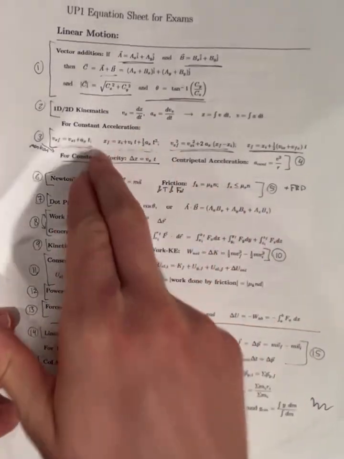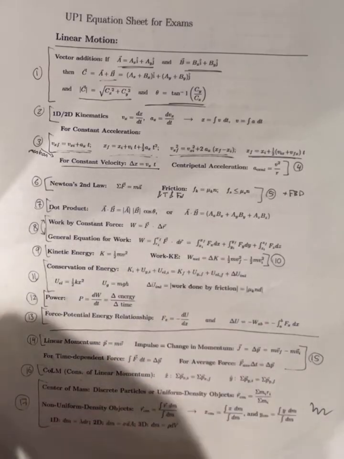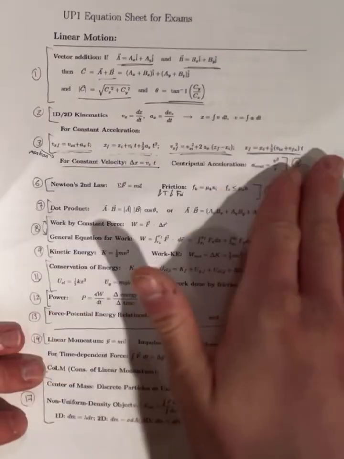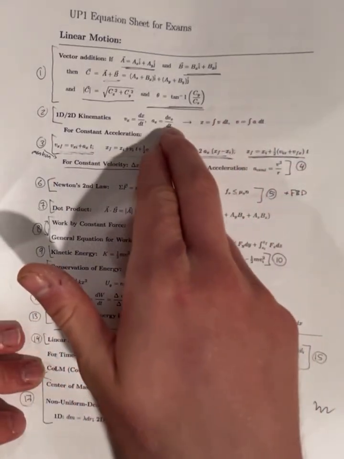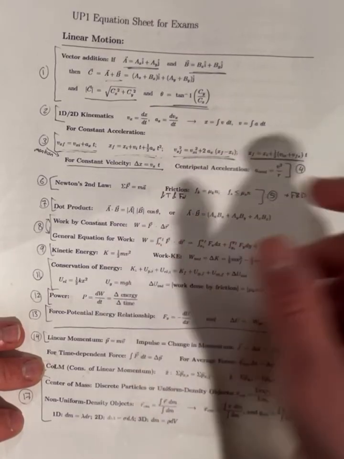Remember, very, very important, you cannot use these equations if the acceleration is not constant. So if they give you a function with respect to x or with respect to t or with respect to y for the acceleration, you immediately cannot use these equations. They do not work anymore. You have to integrate. But there are going to be many, many scenarios where you can use these equations.